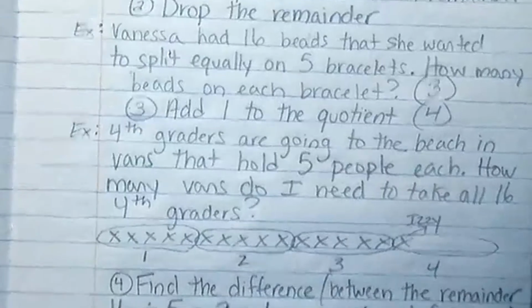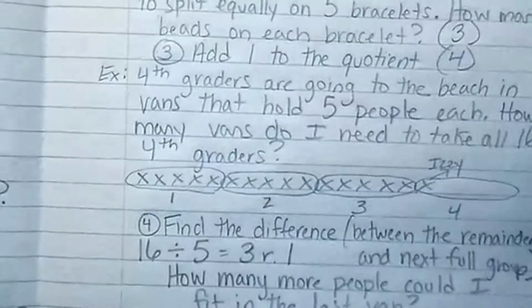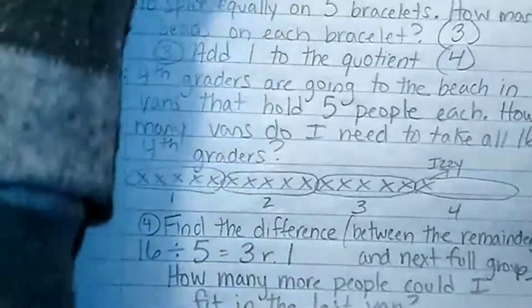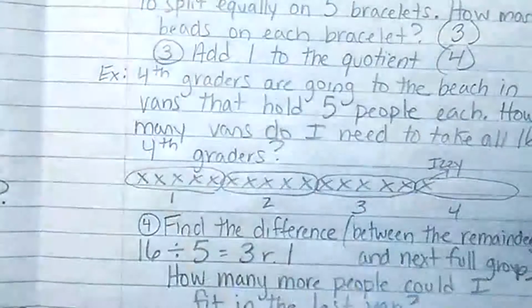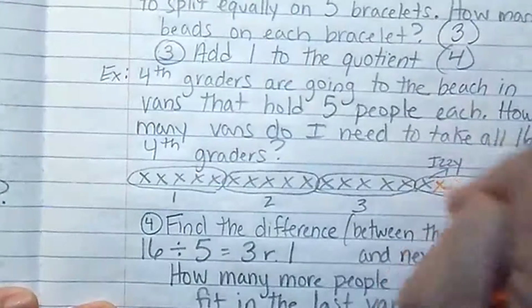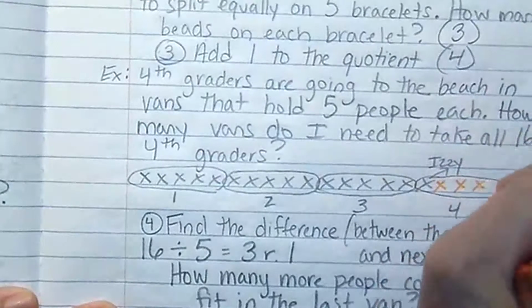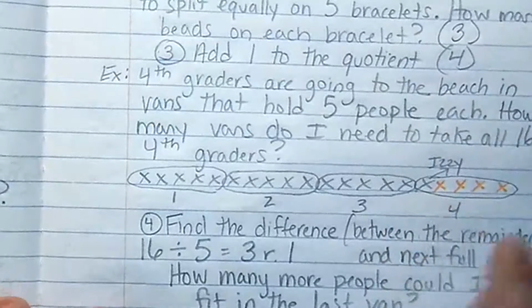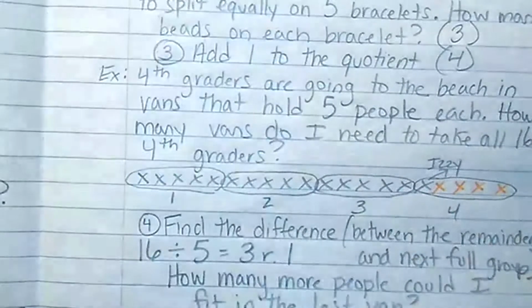Well, Izzy did have some extra space, didn't he? Yeah, he was the only person there for a little while, and he was not happy about it. So Izzy's going to be so happy in a minute because look. 1, 2, 3, 4 more friends could sit in there.